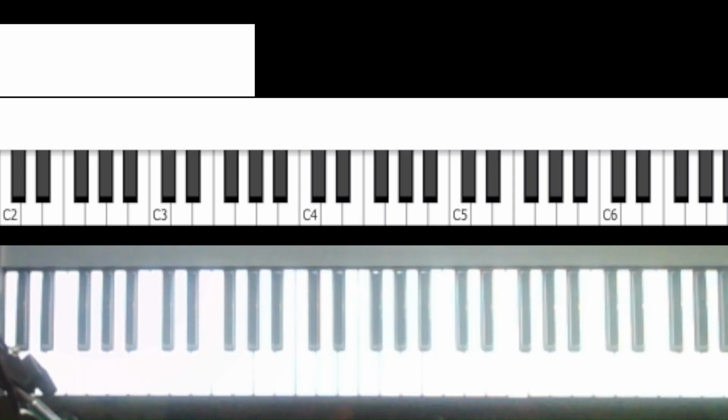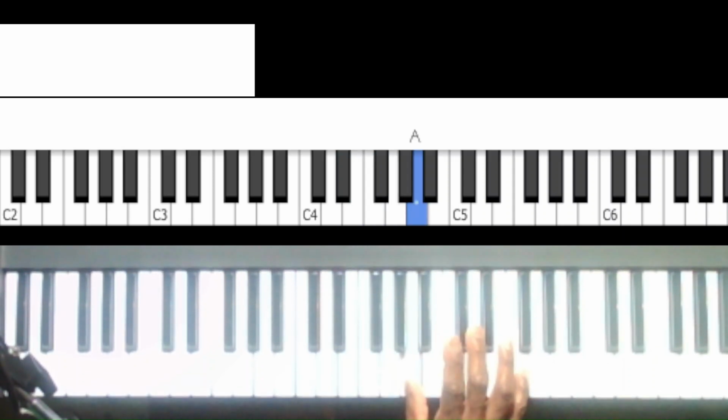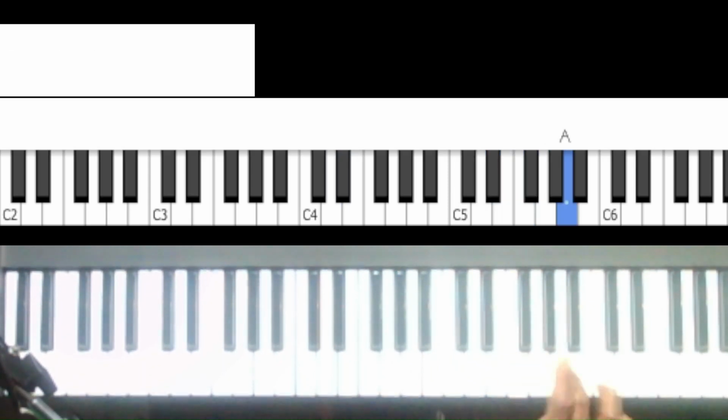Now, if you're going to do the Dorian mode, you're going to start with the second note, which would be D, and then you will go D, E, F, G, A, B, C, D. And that's going to give you the second mode. It seems like it's more complicated, but basically it's really simple. All it is is starting on the second note and going to the second note octave. That is the Dorian mode.